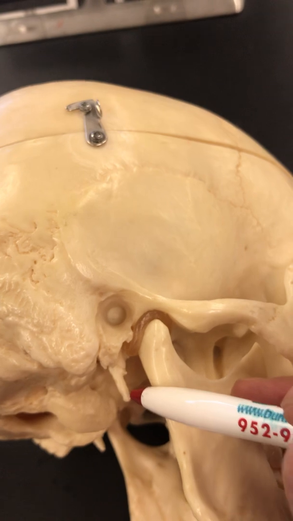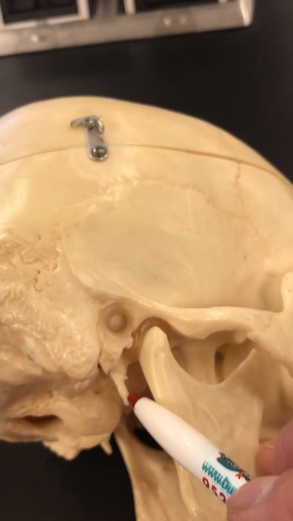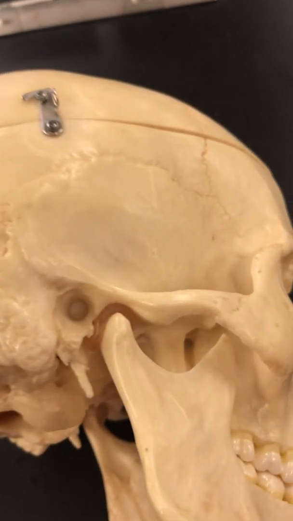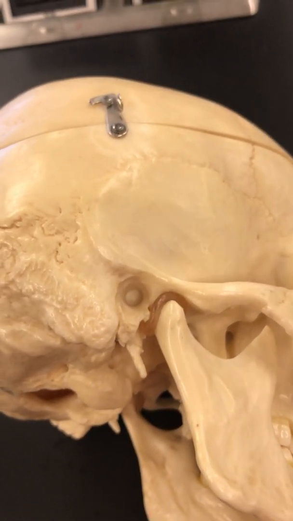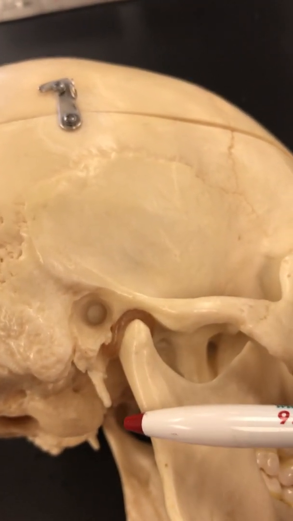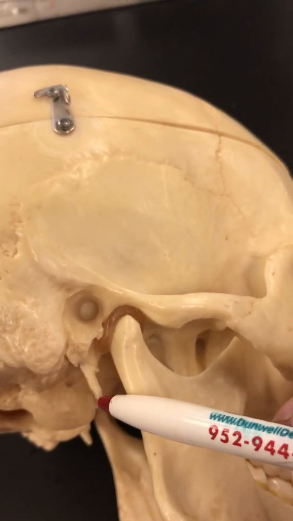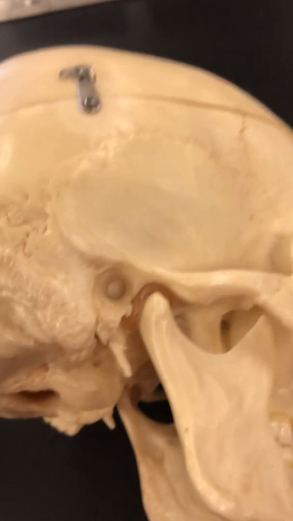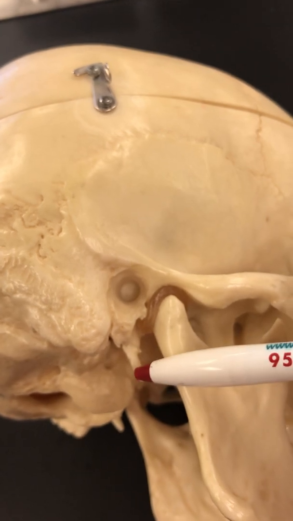Down here, you see what looks like a very sharp point. This is called the styloid process. Now, it looks sharp right now, but when we are actually alive and we have muscles there, there are going to be lots of muscles that attach here. And usually the muscles help move the tongue or the throat. Again, part of the temporal bone.